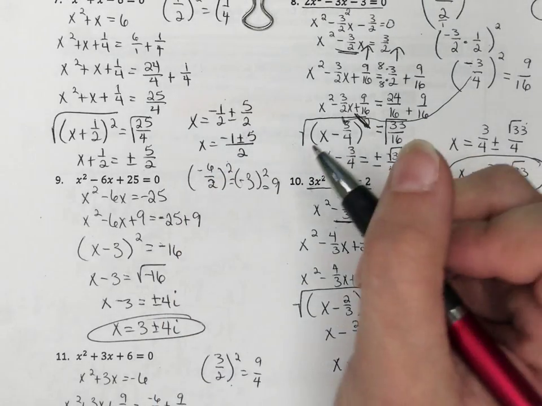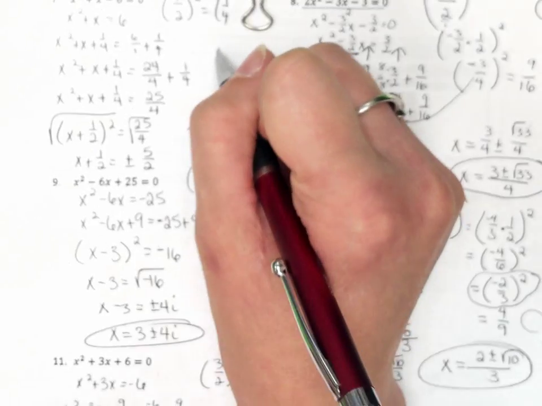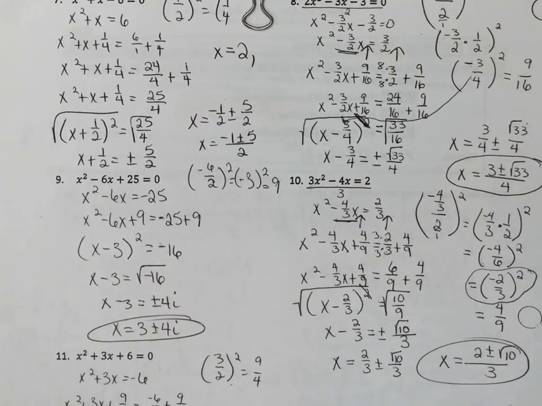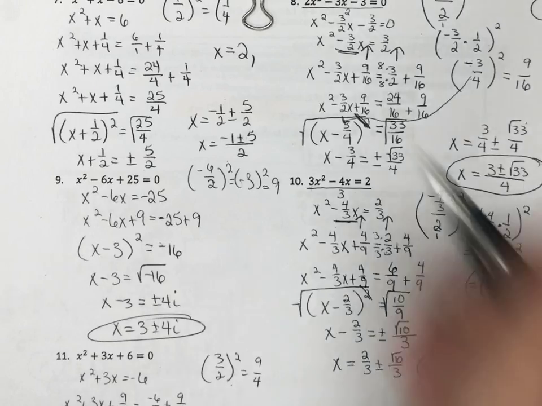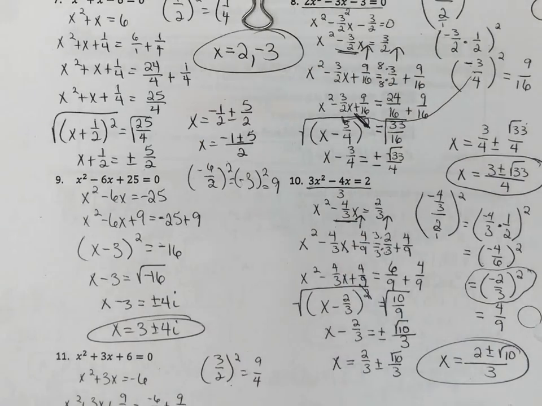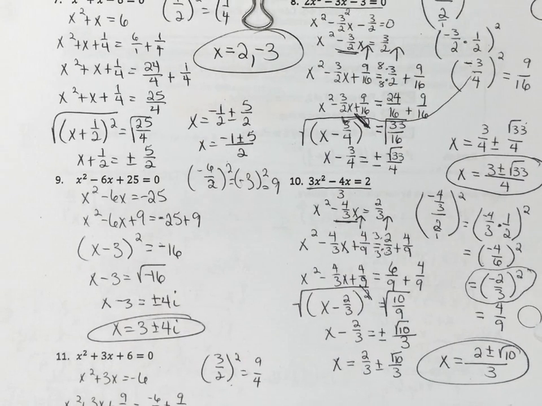Oh, Lord have mercy, I ran out of room. Let's see. That'd be 4 over 2, which is 2. Be negative 6 over 2, which is negative 3. Y'all okay?